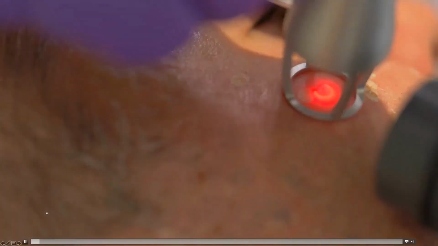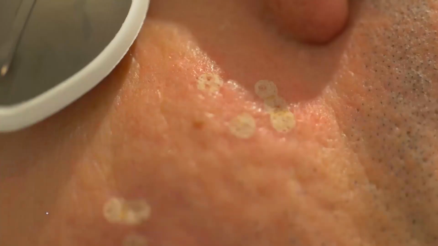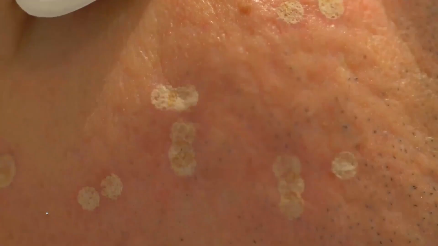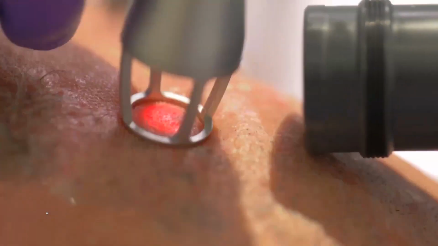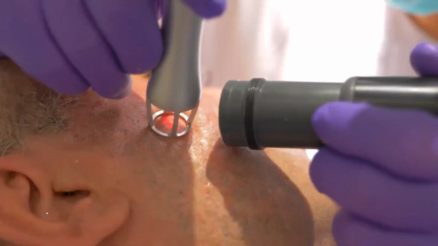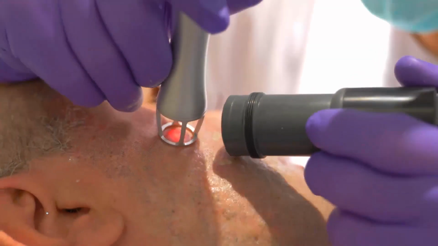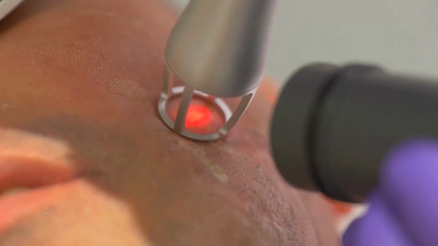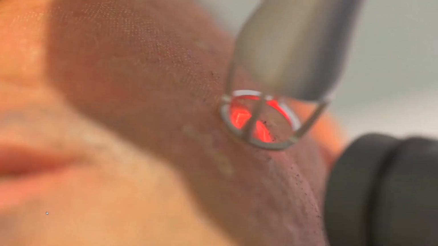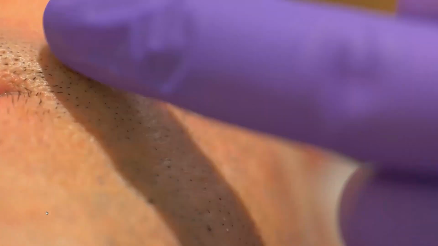All right, so first in the worst areas, I'm doing the full resurfacing mode. In this case, it's 3 millijoules and 5 millimeters. After that, a general pass with a deep mode, 75 joules in this case, because we're treating a thick skin and we want to reach deep dermis. Okay, so we're doing a general pass.